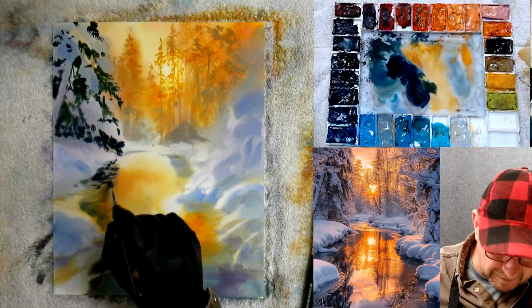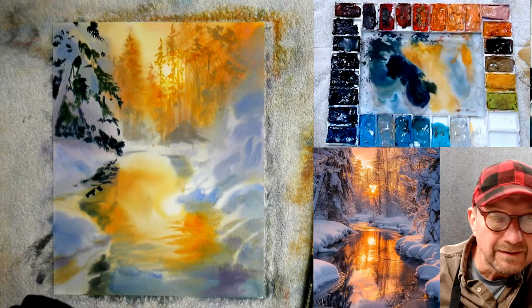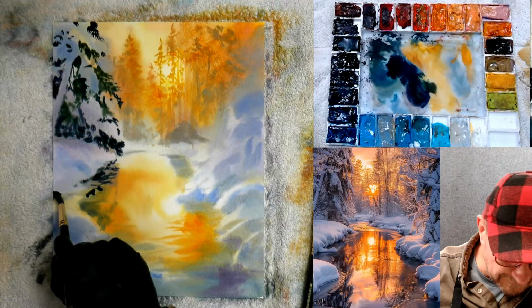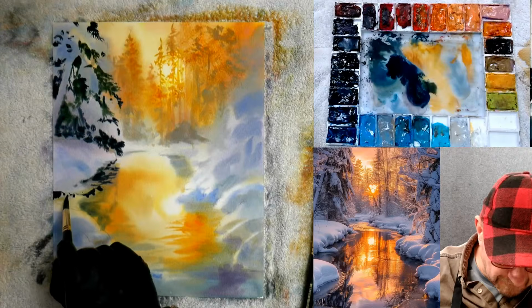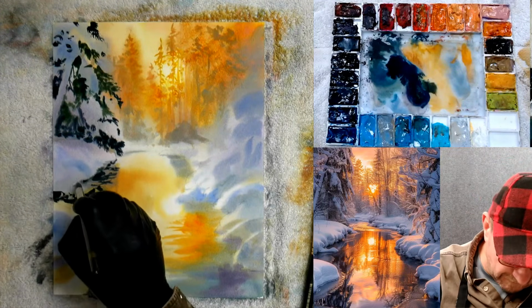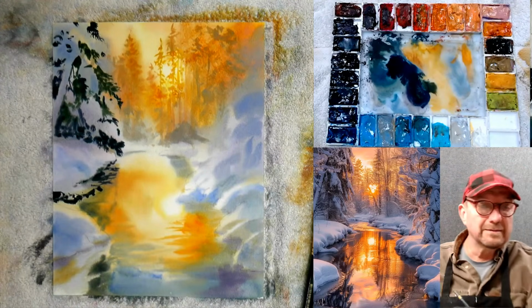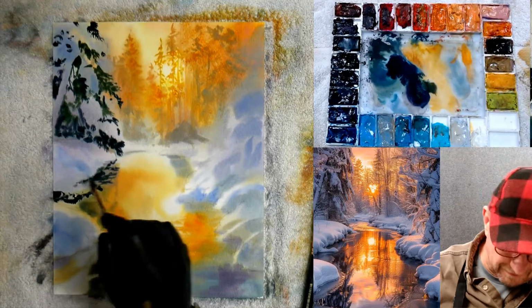Oh, it's actually a little bit higher. Oops. Oh well. Didn't do that exactly right. Okay, that's okay. I'm just going to be a little dark in there. See, I didn't show the part of the snow in there, but that's okay. We'll just deal with that later.